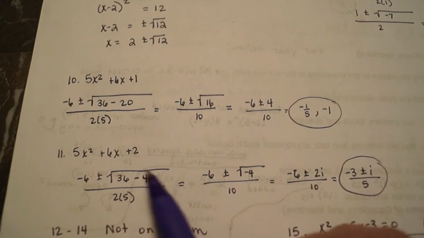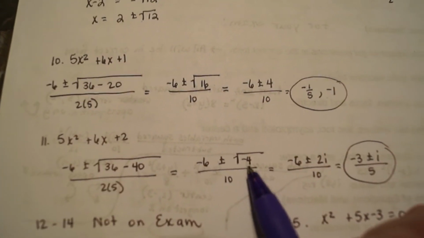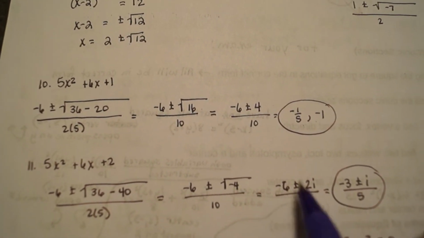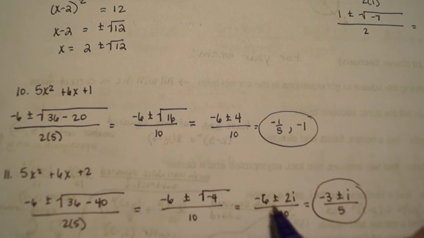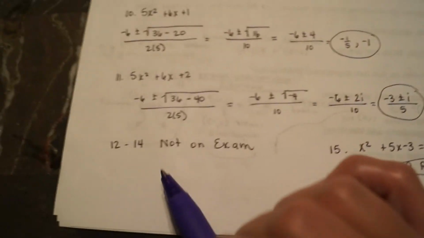Number 11, I'm sticking it in there again, but this time I get, again, a perfect square, but a negative. So the square root of -4 is 2i. I can't simplify that very much, but I can take a 2 out of everything, so I did. Number 12 through 14, again, not on the exam, so I won't make you listen to that.